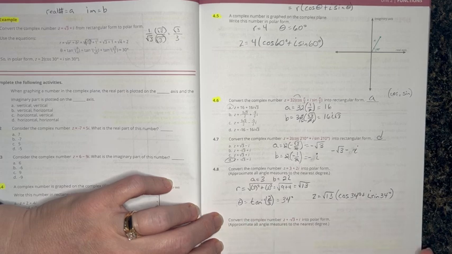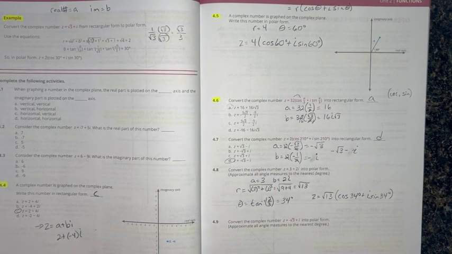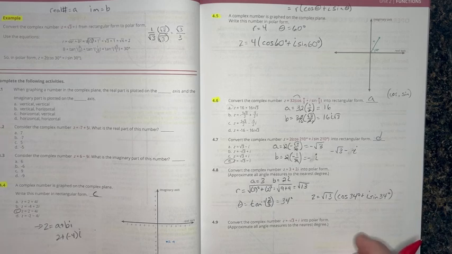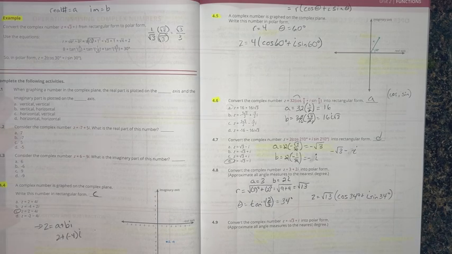Here we go. All right, go ahead and finish the couple we didn't do together, and then we'll meet here for the next part of section 4.